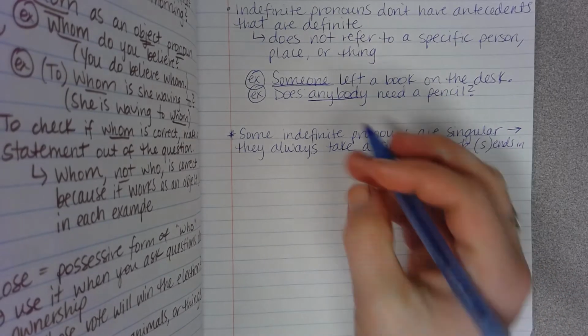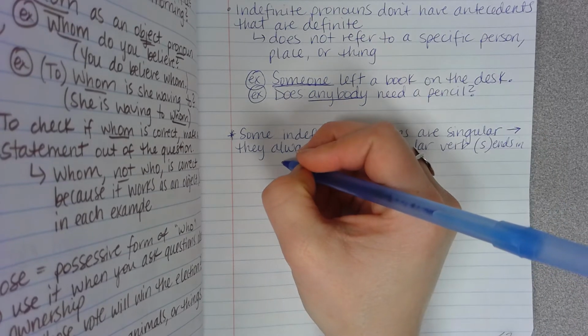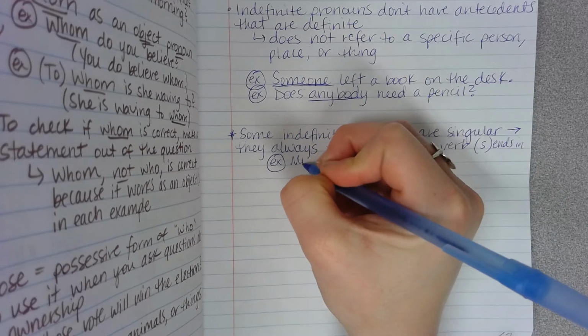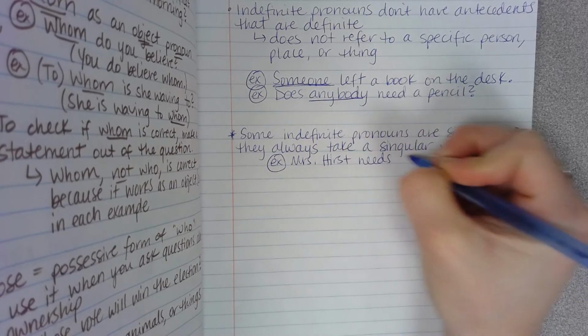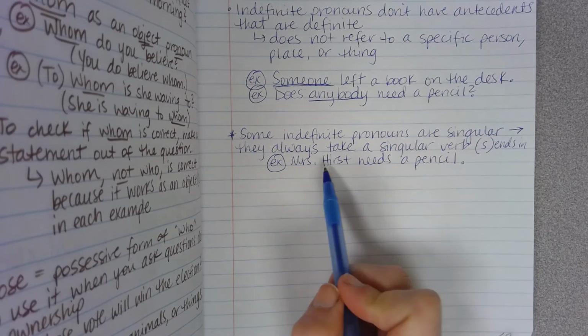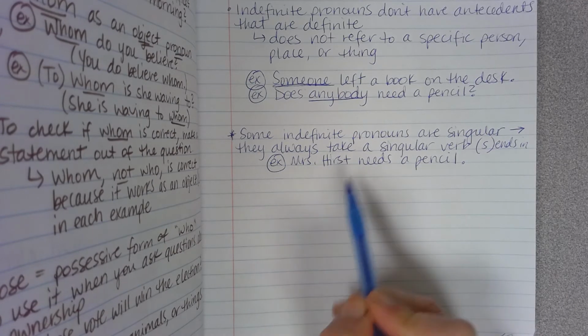So if we have, what's a good example? An example would be Mrs. Hurst needs a pencil. Okay, Mrs. Hurst is just a subject. Now this has no pronoun in there, so we'll change it to an indefinite pronoun.